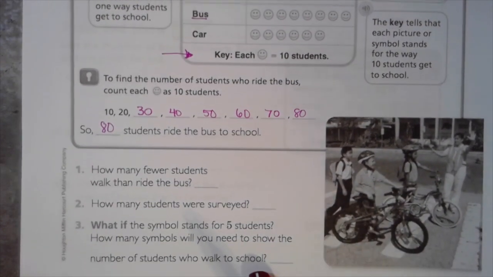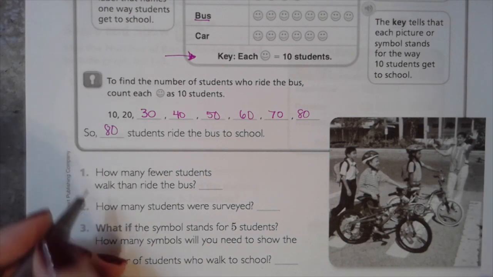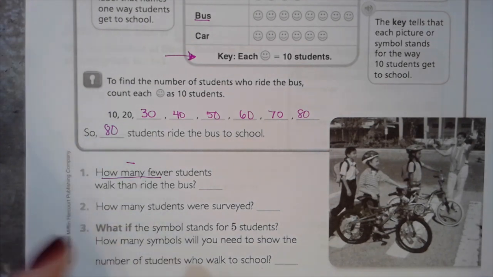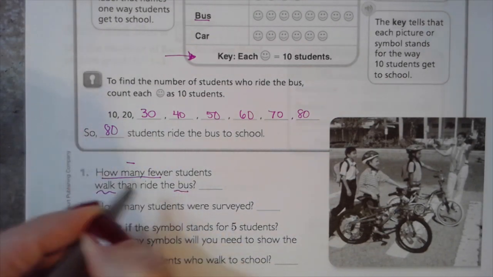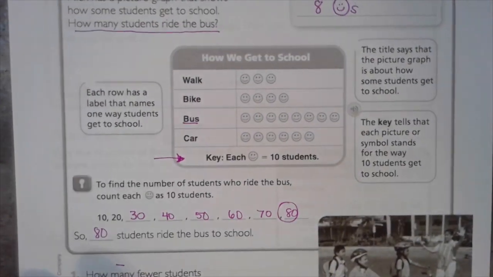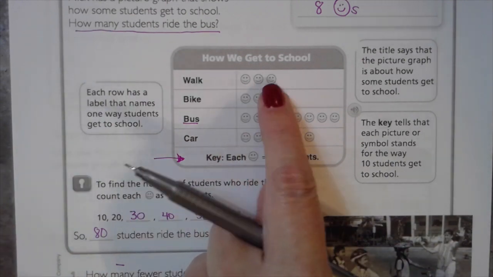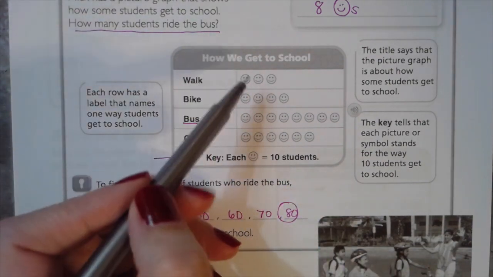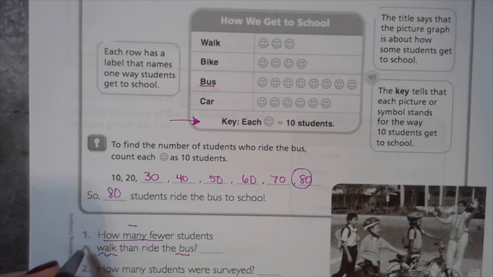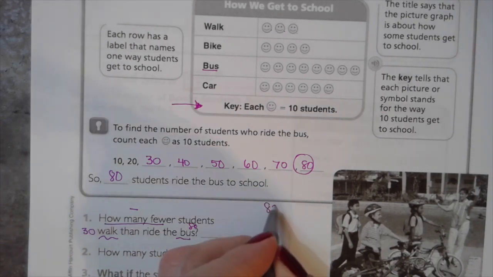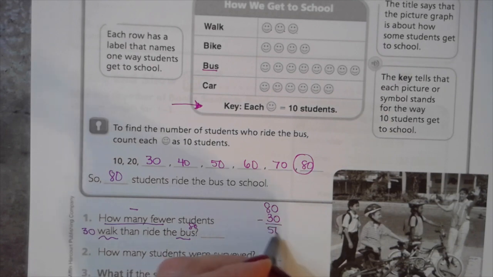How many fewer students walk than ride the bus? Okay, how many fewer tells me I'm going to subtract. So I'm looking for walk and bus. Now I know bus is already 80 because we already just solved that. So now I just need to figure out how many kids walk. Okay, there are 3 smileys, but that doesn't just mean 3 students, does it? Because each smiley stands for 10. So 10, 20, 30. So 30 walk and 80 are bus. Okay, how many fewer? I need to turn that into a subtraction sentence. 80 minus 30 is 50.